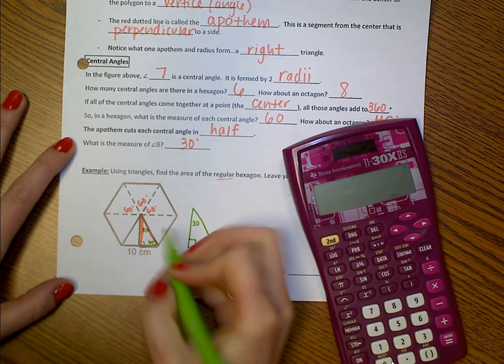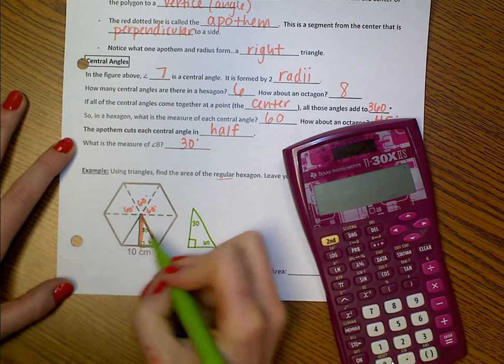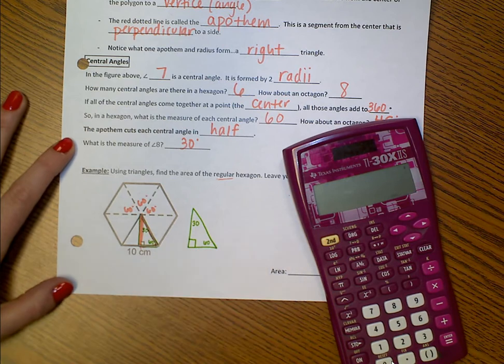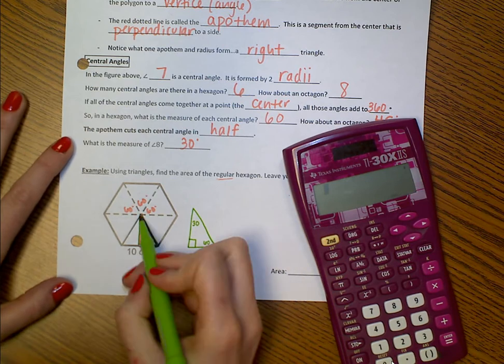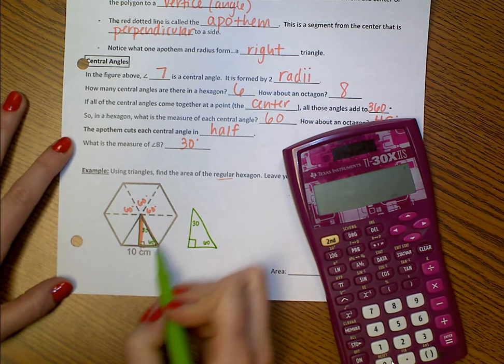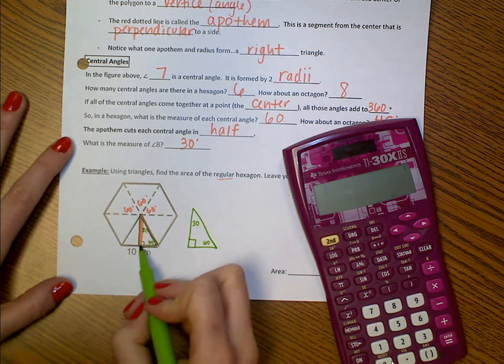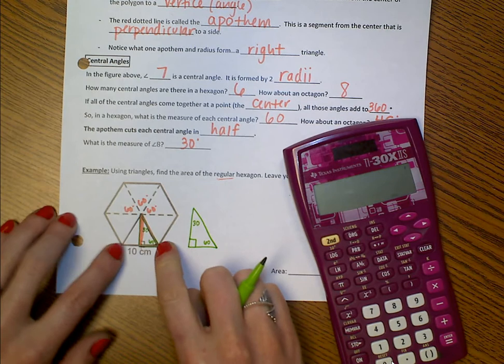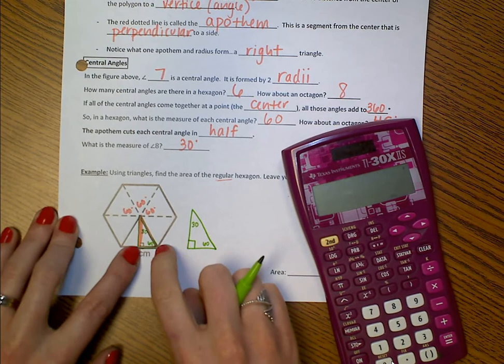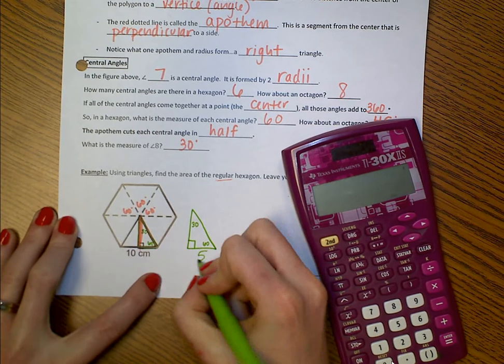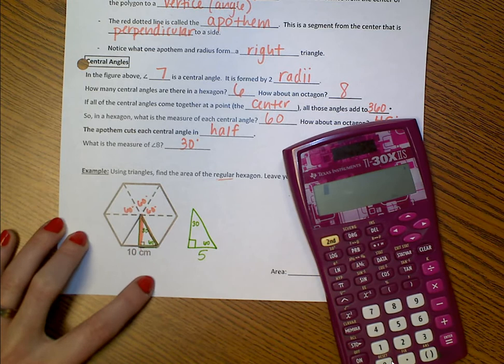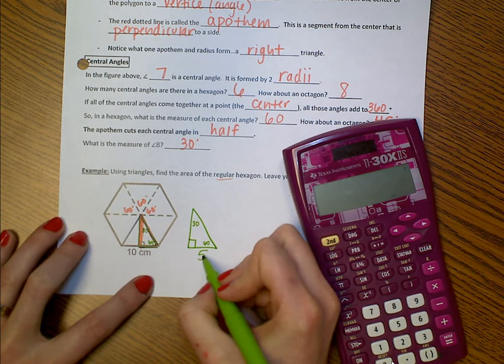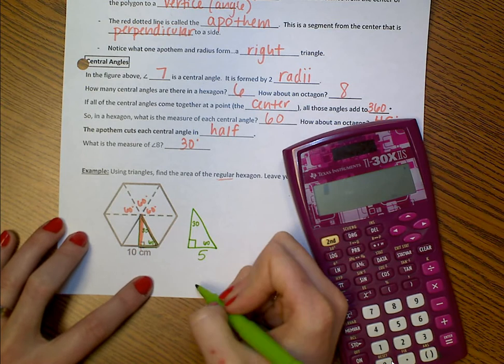Realize that when you drop the apothem in, it cuts the central angle in half and it cuts the side in half. So they're telling me from here to here is 10, so I know that this is 5. Now I'm going to be able to work out the area of this triangle. I know I'm going to do 1/2 base times height. The short leg is 5, so the long leg would be 5 radical 3.